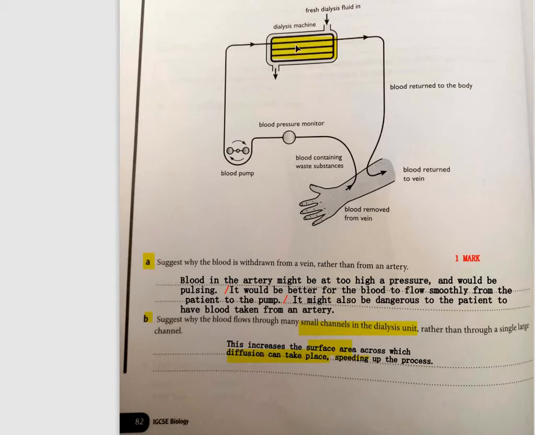usually the thing that's always kept constant is the glucose. The glucose is kept constant because the person needs glucose in the body. You don't remove glucose because glucose is not a waste product. So the fresh dialysis fluid that's put in has glucose at the same concentration as the glucose concentration in the human body.